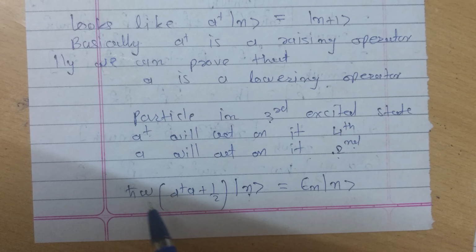So for ground state n equal to 0, that equation will be ħω(a†a + 1/2) acting on the zeroth state is equal to E₀ acting on the zeroth state.